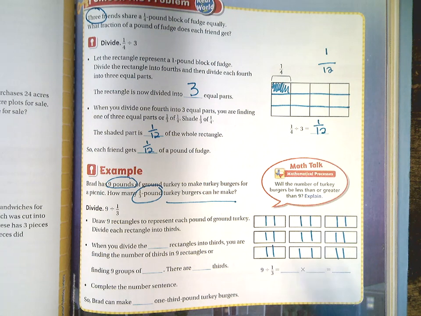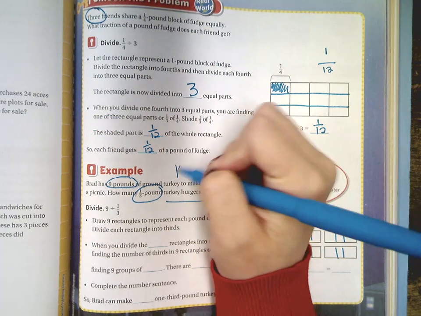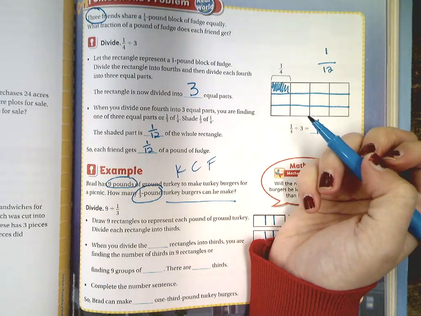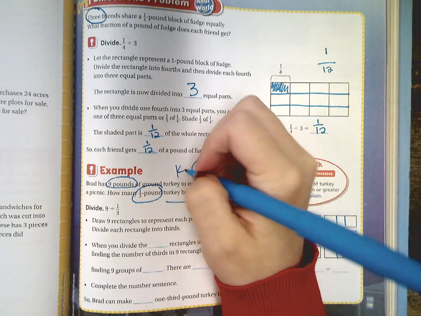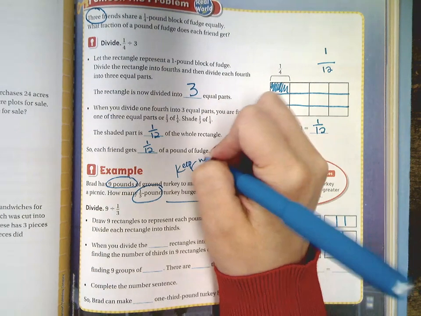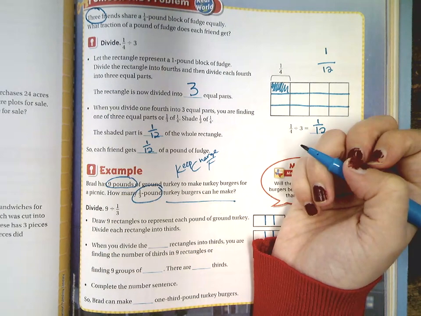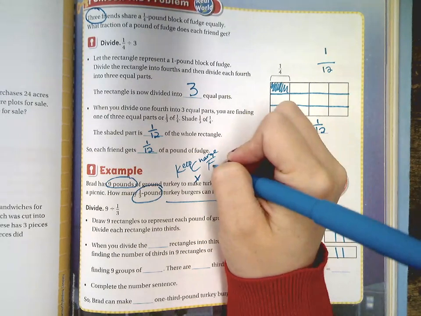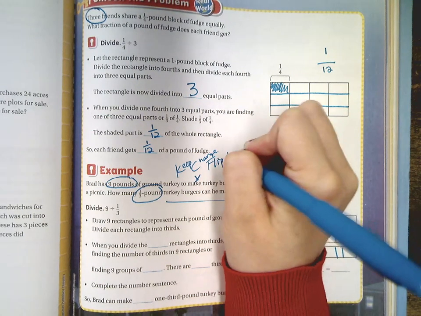So that means it's almost like I'm multiplying, just like we talked about, because keep, change, flip means to do what? I keep my first number, I change my operation to multiplication, and then I flip to the reciprocal.